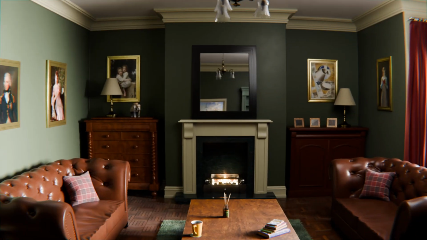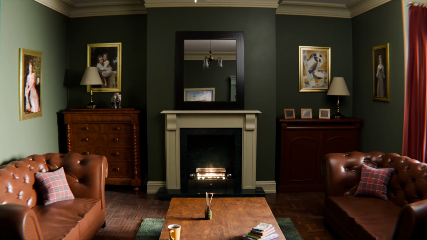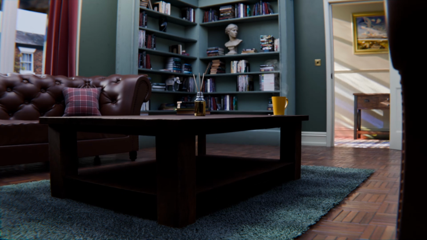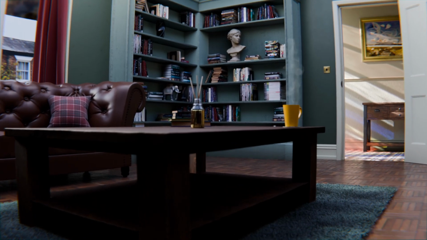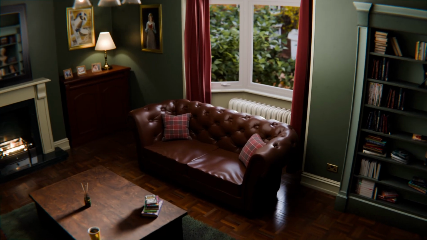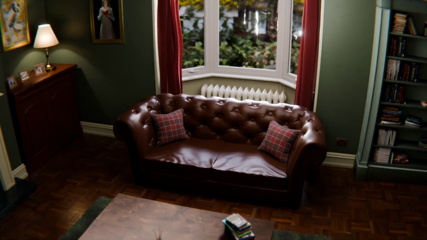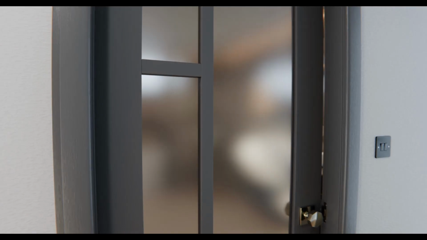With the addition of Module 3, the total length of the Interior Masterclass now exceeds 14 hours. This course covers the creation of 3 distinct environments, including a modern bathroom and a Victorian living room.